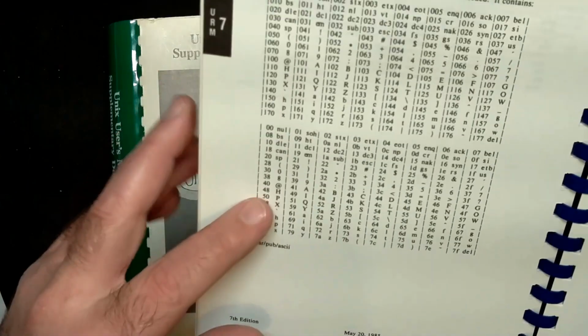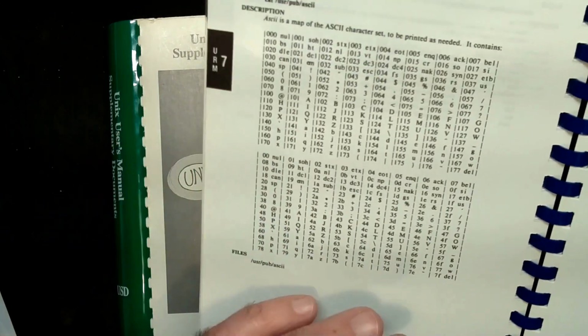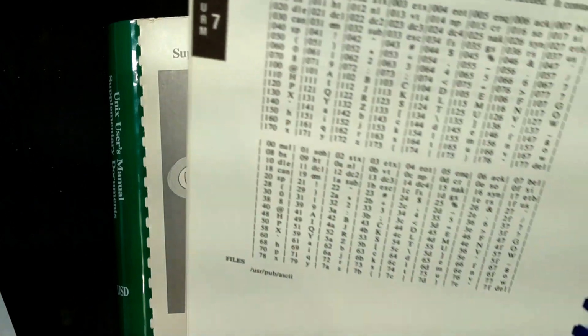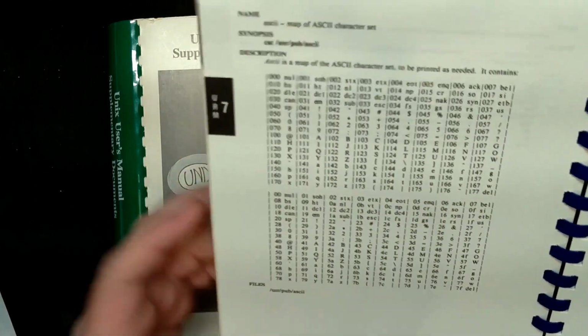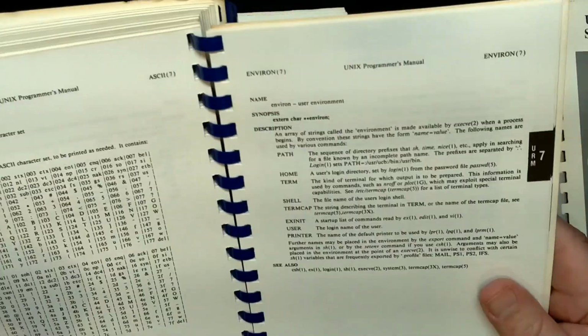So if you were a DEC person, you used a lot of octal. Down here, of course, are the hex versions. Okay? I never really was a DEC person, so I never did the octal thing. It does show up from time to time, though. You need to know it's there. It's very handy to know.